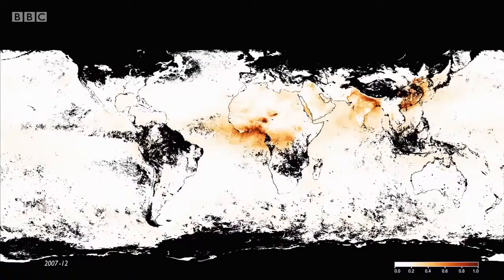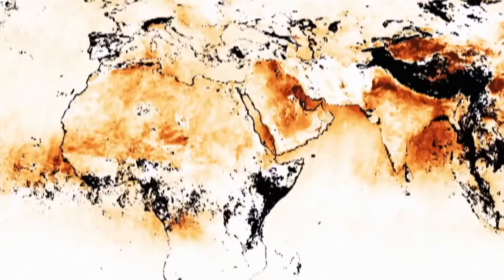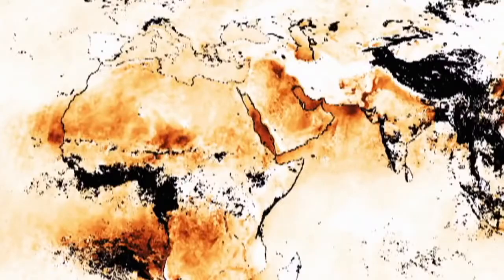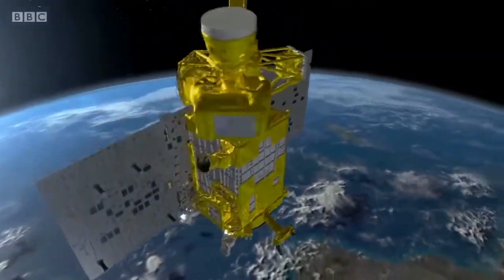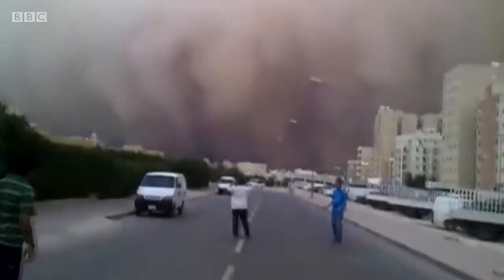One place that you do see, at least in the 15-year record we have, is there seems to be an increase in the Middle East, along the Arabian Peninsula and in that region. And it seems to be a significant increase. NASA studies back up what people on the ground can see for themselves.